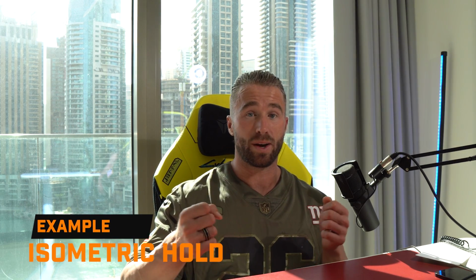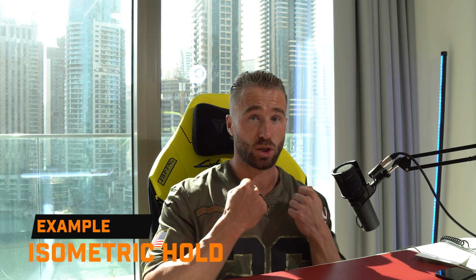Other examples you could use would be something like an isometric hold, where we can hold the peak contraction at the top. So for example, if we're going to do a bicep curl, I can hold the top peak contraction for say 10 seconds to increase the amount of tension time on the muscle.